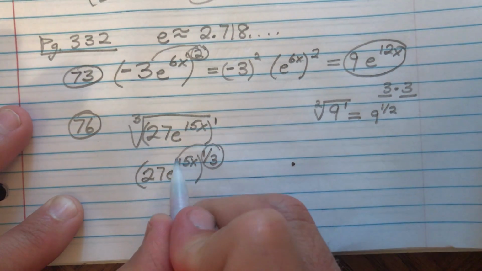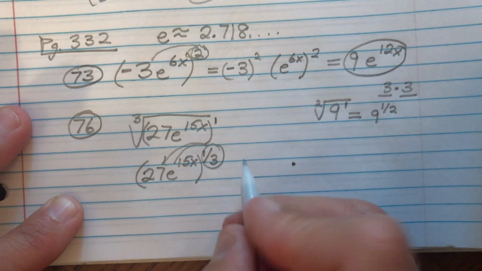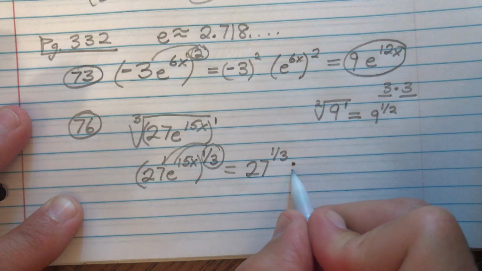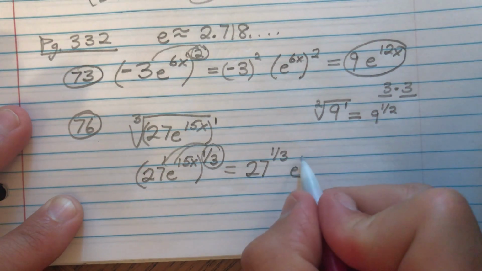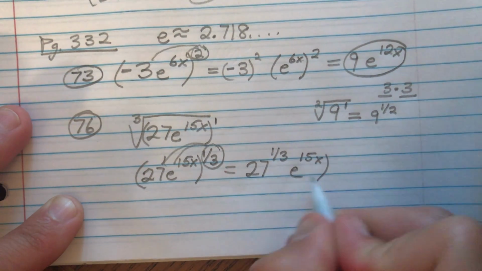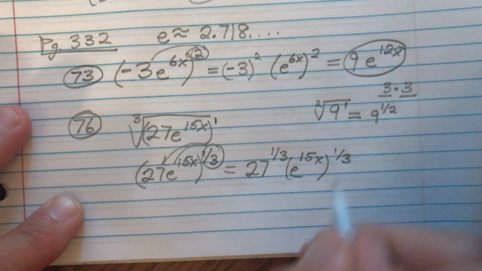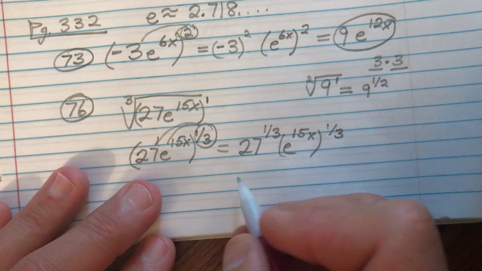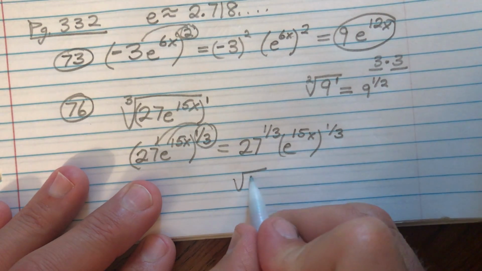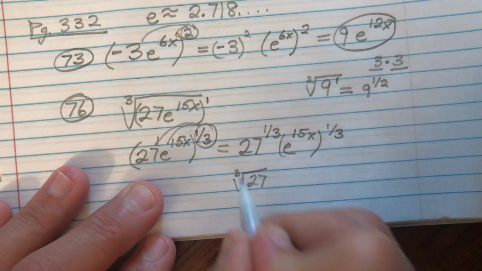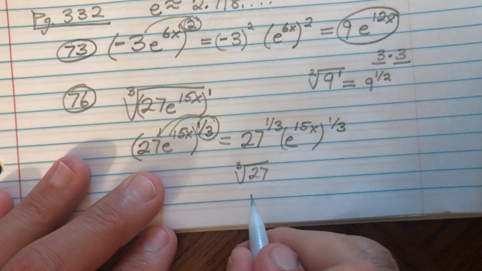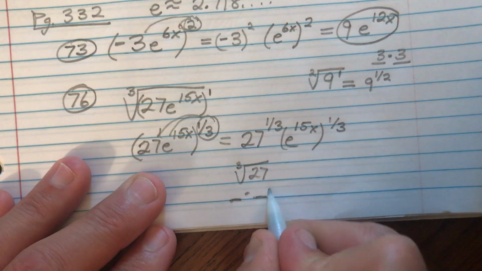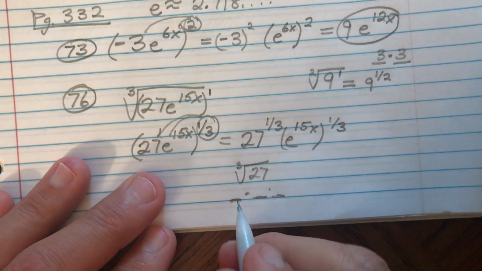Then we'll use the rule we used in the last question. Let's give away this 1/3: 27 to the 1/3, e to the 15x to the 1/3. The cube root of 27, what multiplies by itself 3 times, is 3.